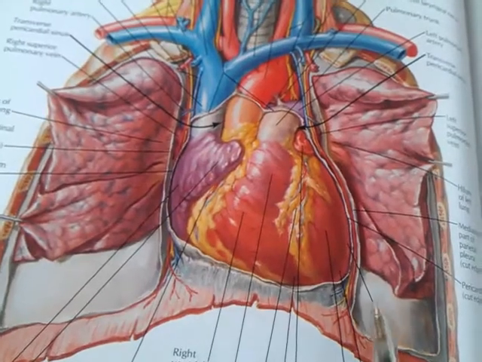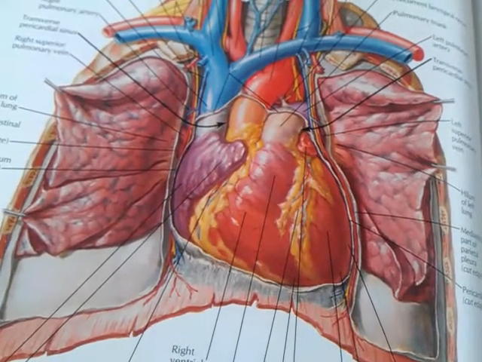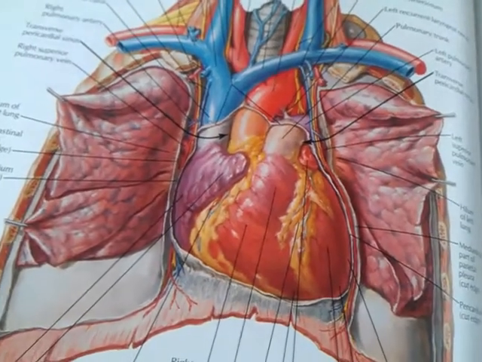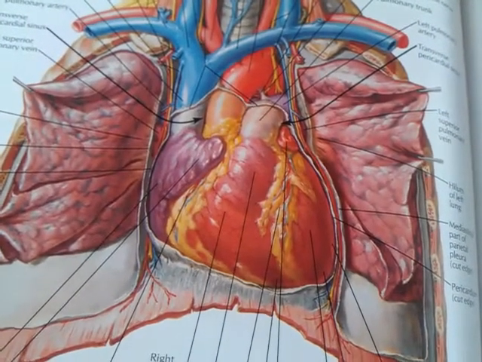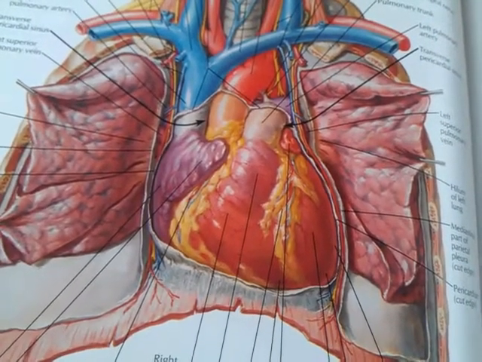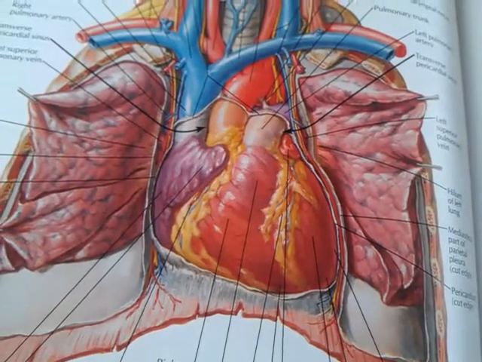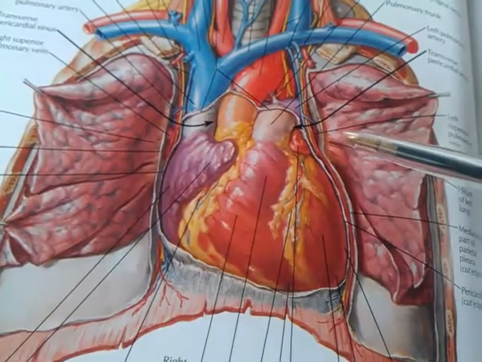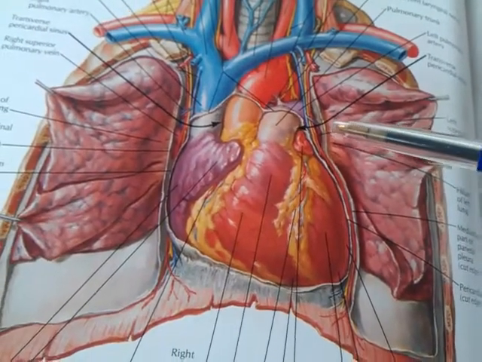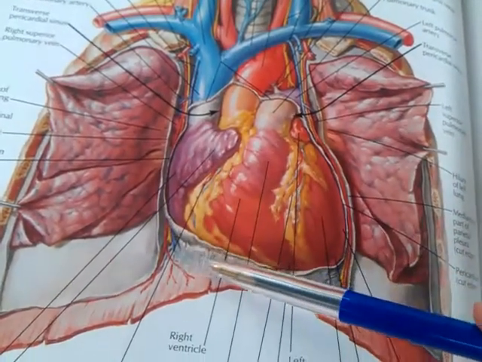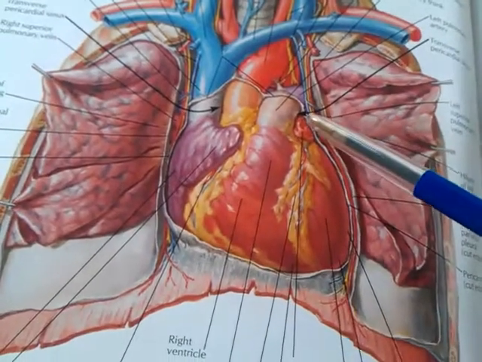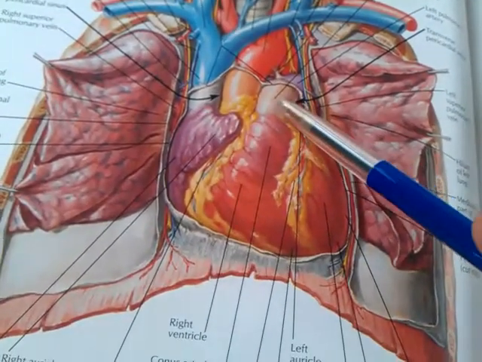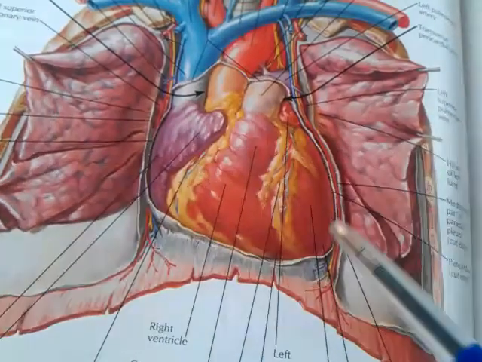Then we have the diaphragmatic surface, which is the posterior wall, and it is flat and formed by two thirds of left ventricle and one third of right ventricle. You have the margins. You have the right margin, which is sharp, and you have the left margin, which is rounded. Margo acutus, margo obtusus.